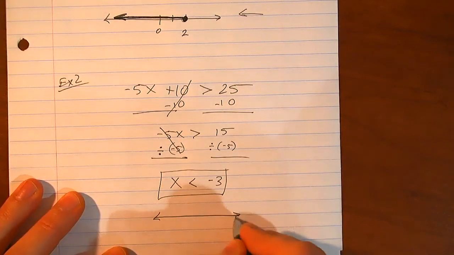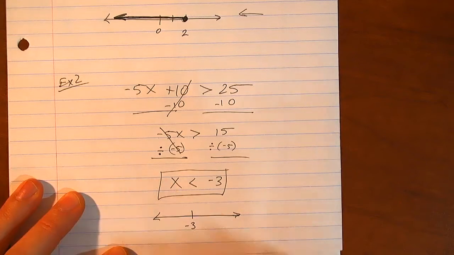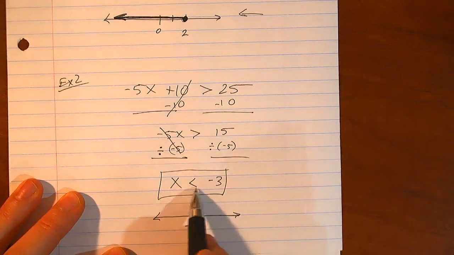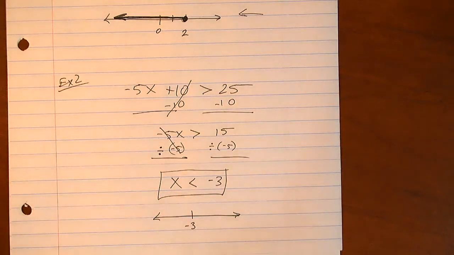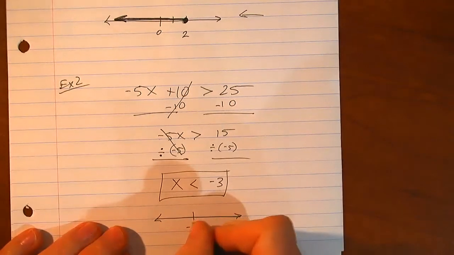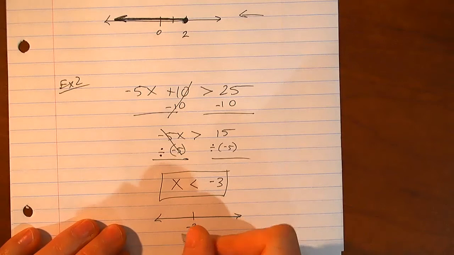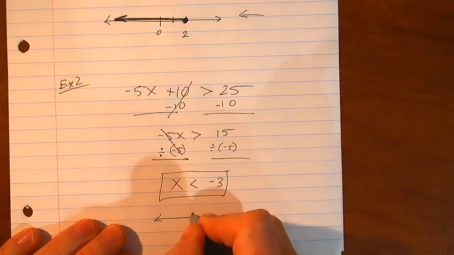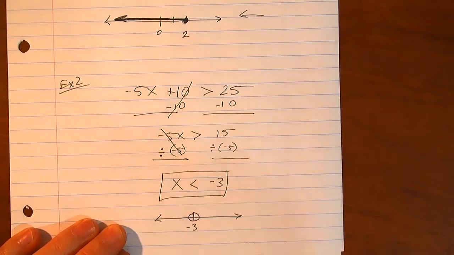If I want to graph that, I need to find the number negative 3 on my graph. Does negative 3 work? Well, this says x has to be less than negative 3. So is negative 3 a number that works? It's actually not a number that works. So the way I represent that negative 3 is the boundary, but it itself does not work, is instead of putting a dot, I'm going to put a circle.